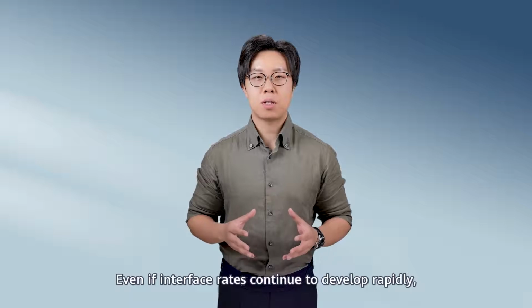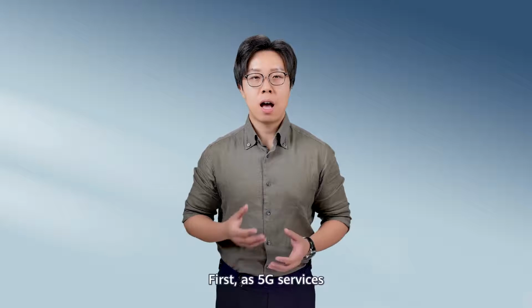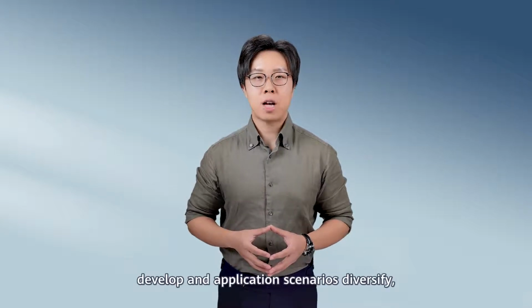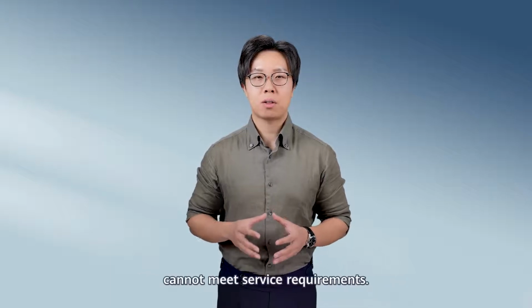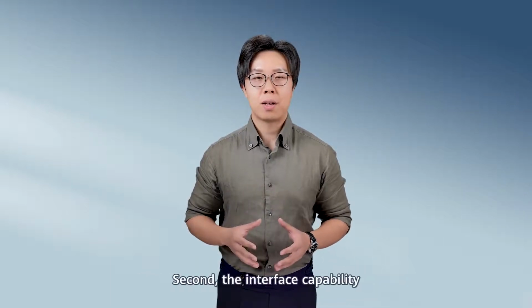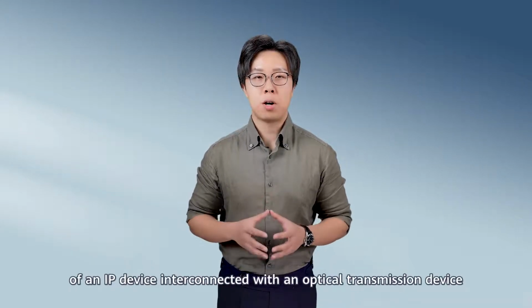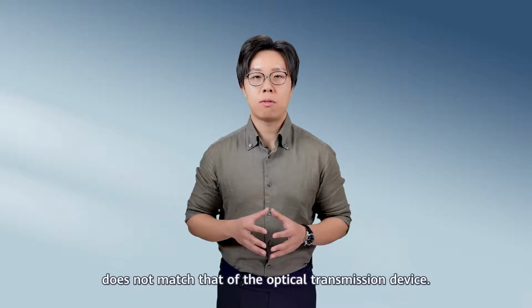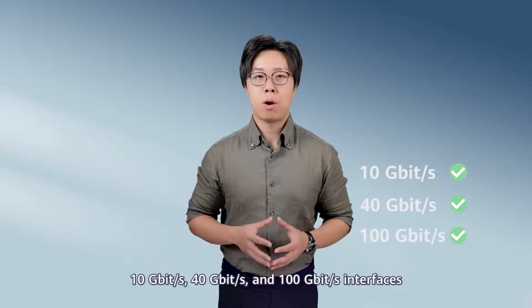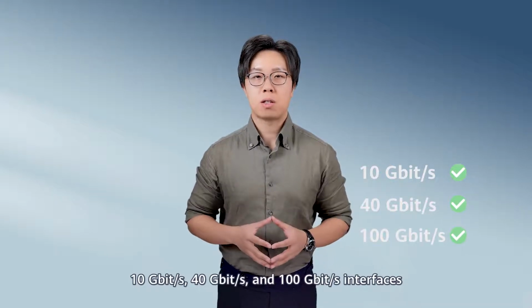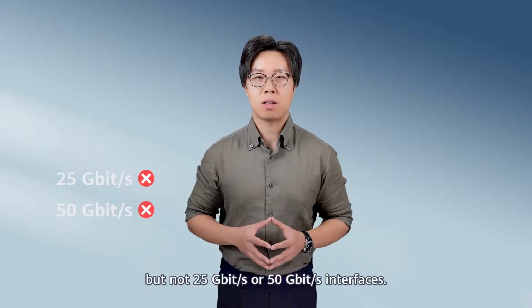Even if interface rates continue to develop rapidly, there are still some limitations. First, as 5G services develop and the application scenarios diversify, the standard-compliant Ethernet interfaces cannot meet service requirements. Second, the Ethernet interface capability of an IP device interconnected with an optical transmission device does not match that of the optical transmission device. The optical transmission device supports 10 gigabits per second, 40 gigabits per second, and 100 gigabits per second interfaces, but not 25 gigabits per second or 50 gigabits per second interfaces.